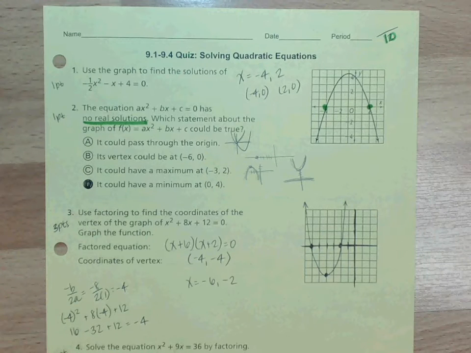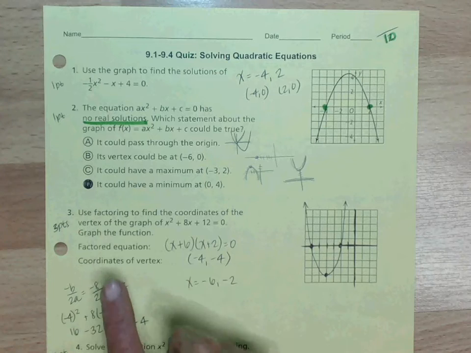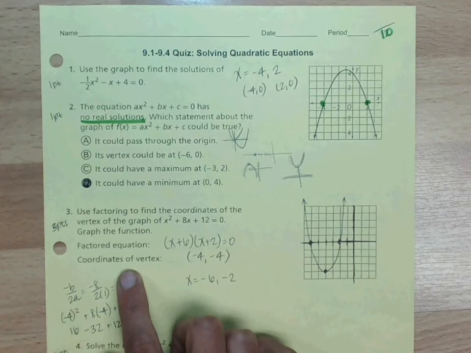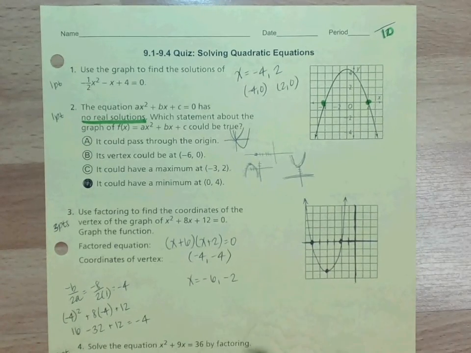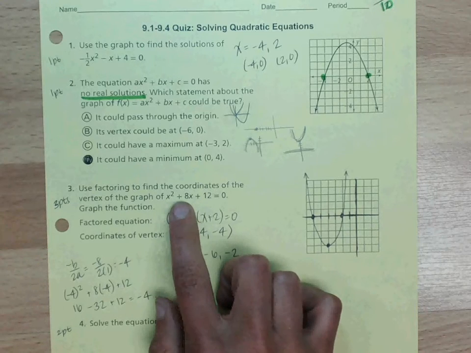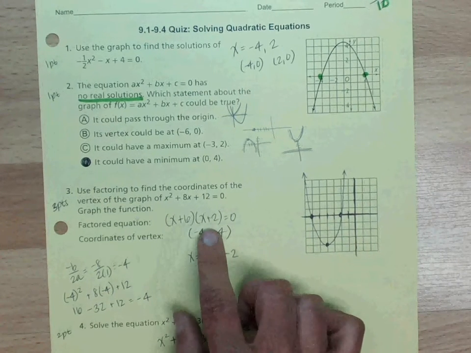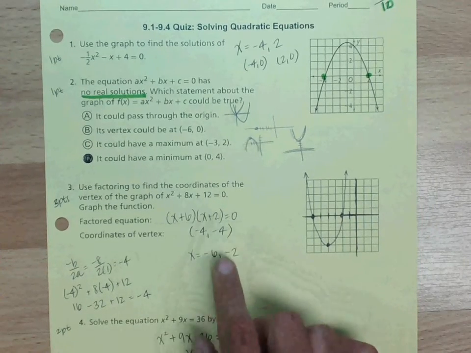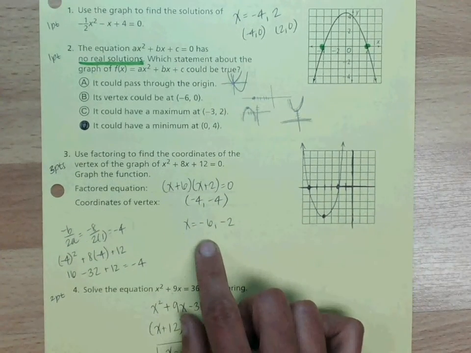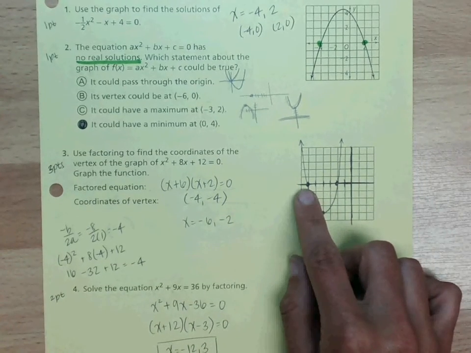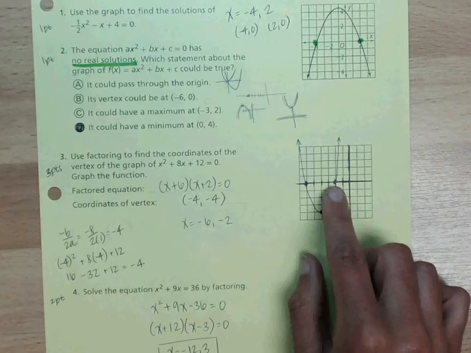Problem number 3 was worth 3 points. You had to factor that equation and find the coordinates of the vertex. Then you had to graph it. So when you factor x squared plus 8x plus 12, you can say that 6 and 2 both multiply to get 12 and add to get 8. So it's x plus 6 and x plus 2 equals 0. So I determined that my two x-intercepts were negative 6 and negative 2 by the zero product property. So when I do that, I'm going to make sure that I graph negative 6 and negative 2 there.